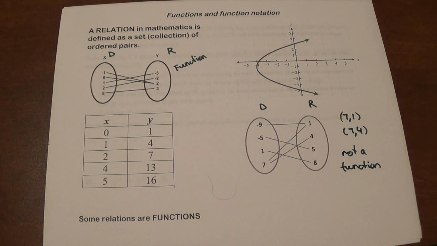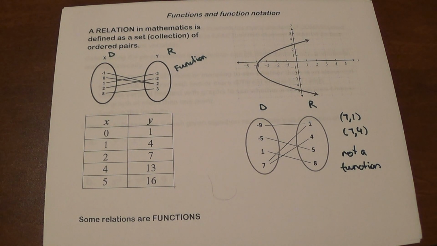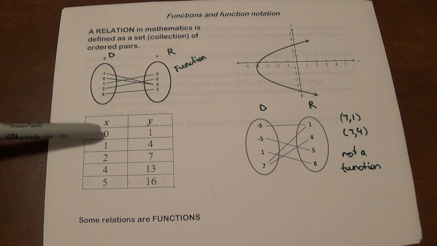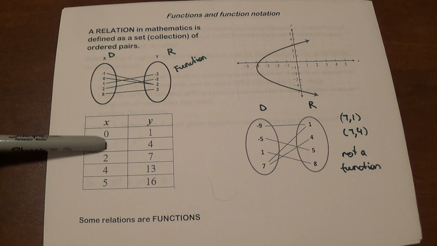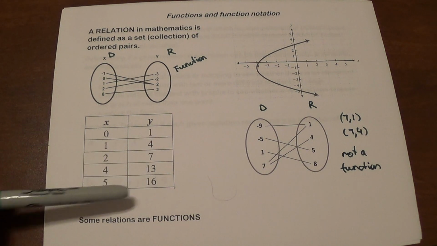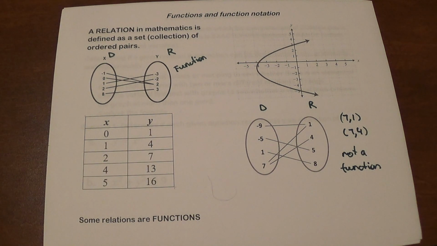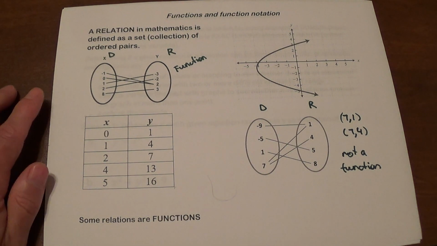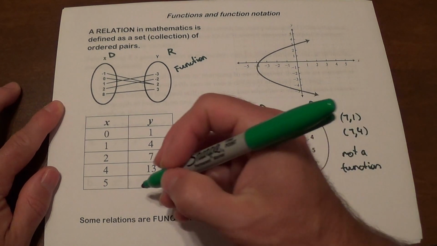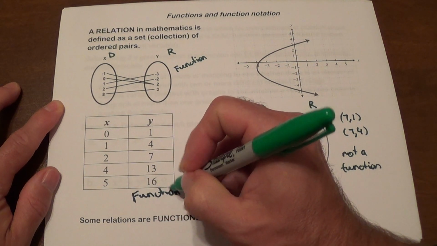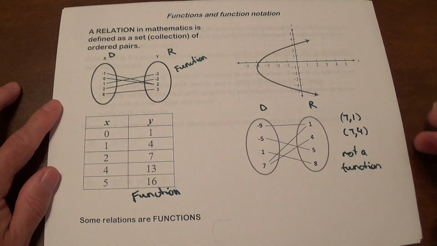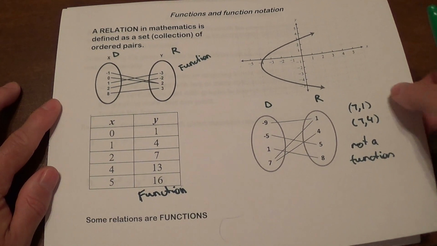Okay. Now, how do you do it with a table of values? Well, same concept. You don't want to see, basically in the table, a repetition of the same x value that then goes with two different y values. So this is a function, because for every x there's exactly one y, no more than that. So this here is a function. Okay, so let me go back. I'll come back to this one problem.